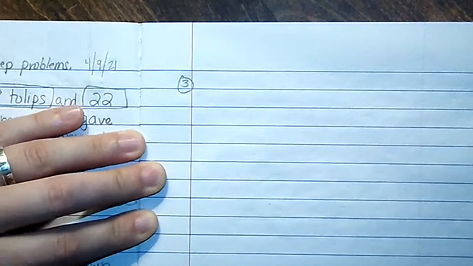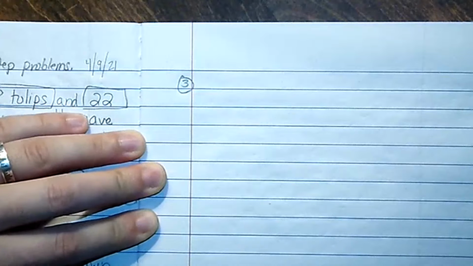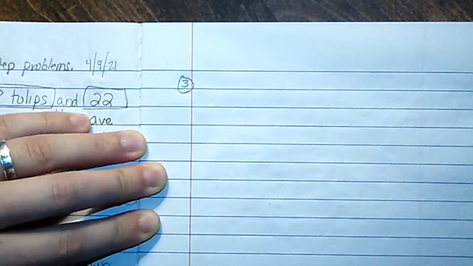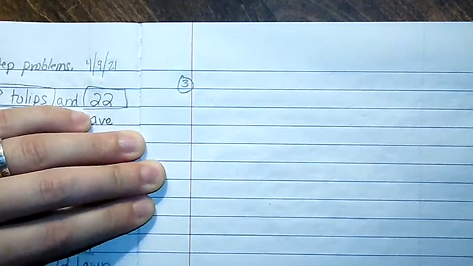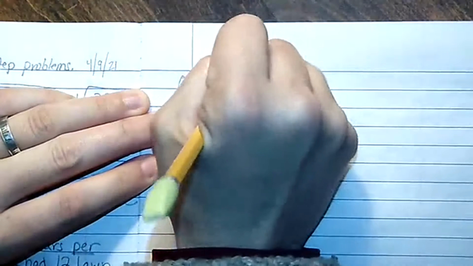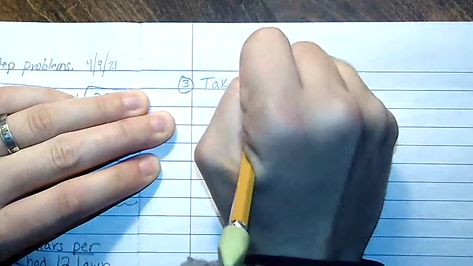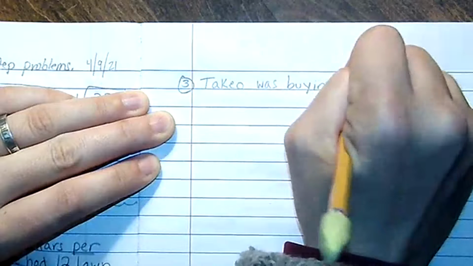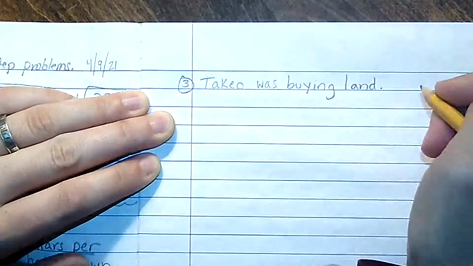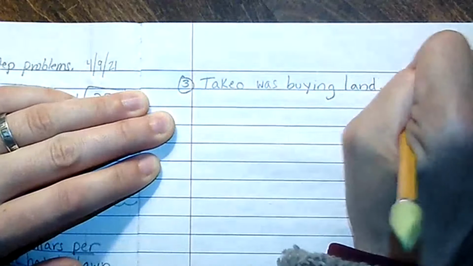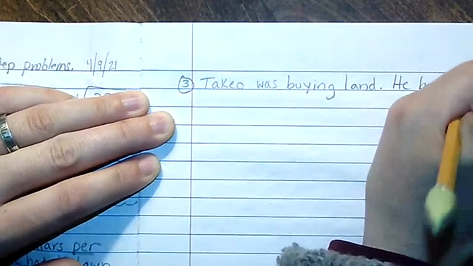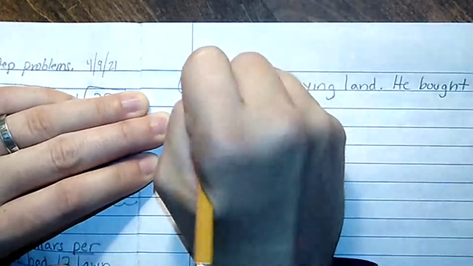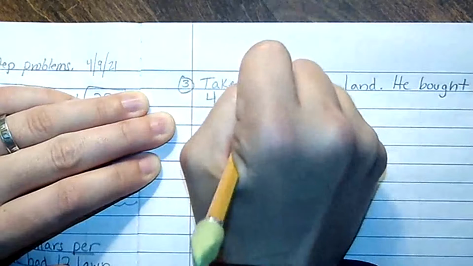We have Takeo was buying land. He bought 4 acres.